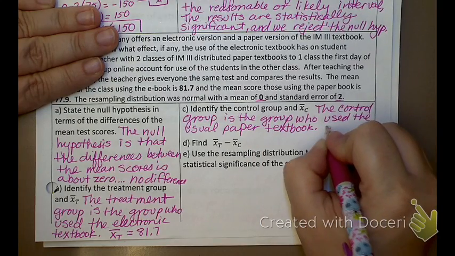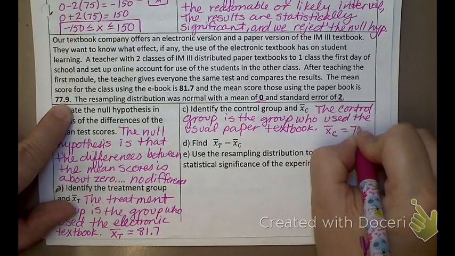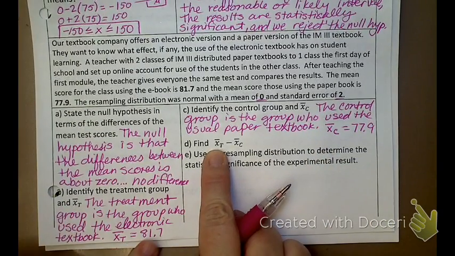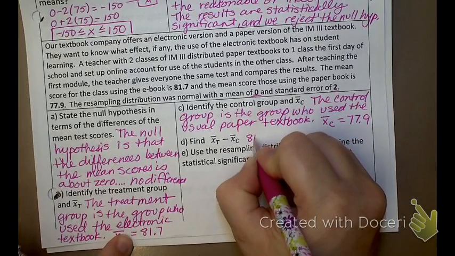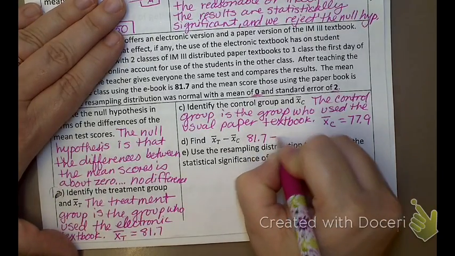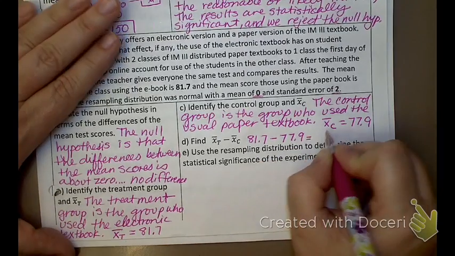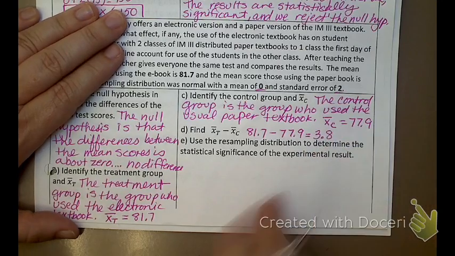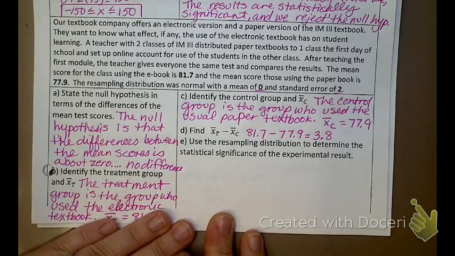And the mean of the control group was listed as 77.9. Then it asks you to take the mean of the treatment group and subtract the mean of the control group. So 81.7 minus 77.9 equals 3.8.